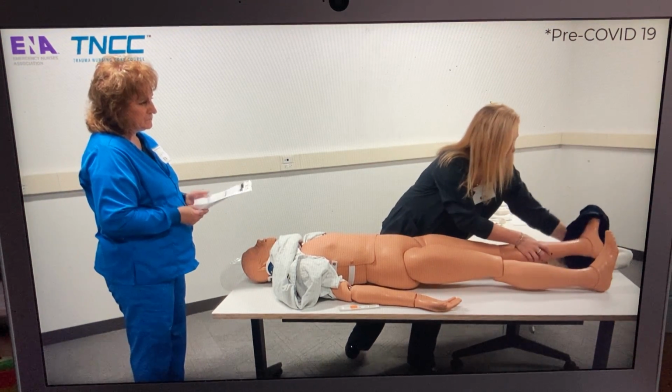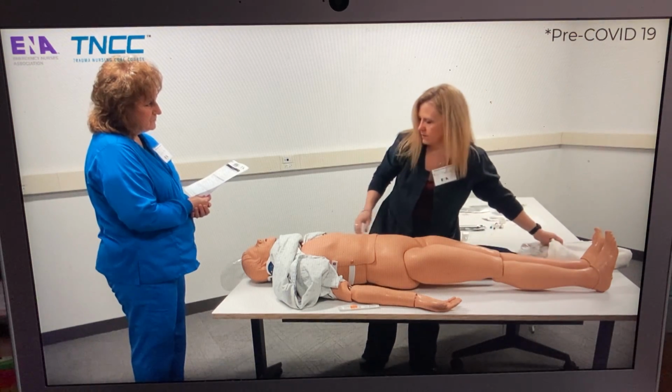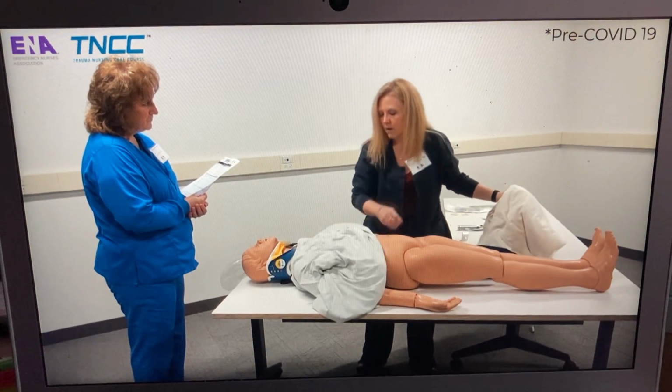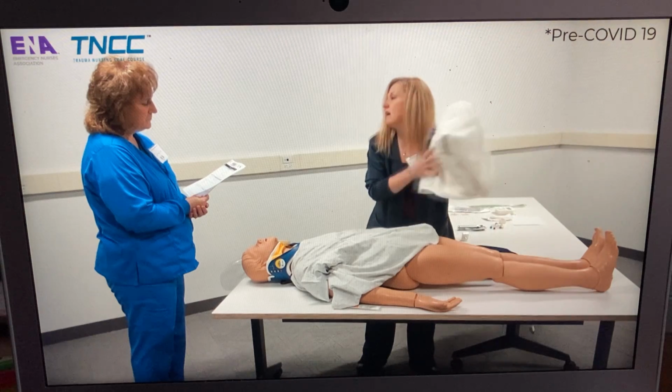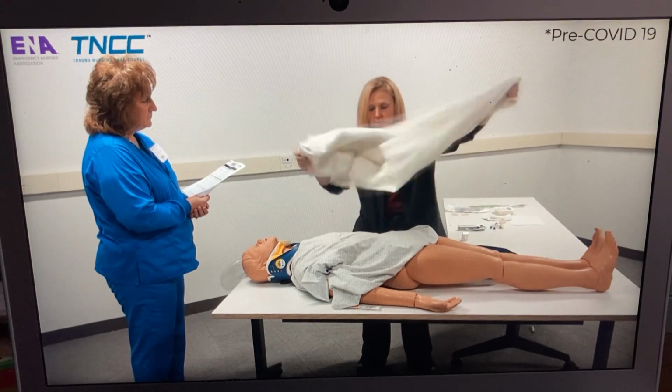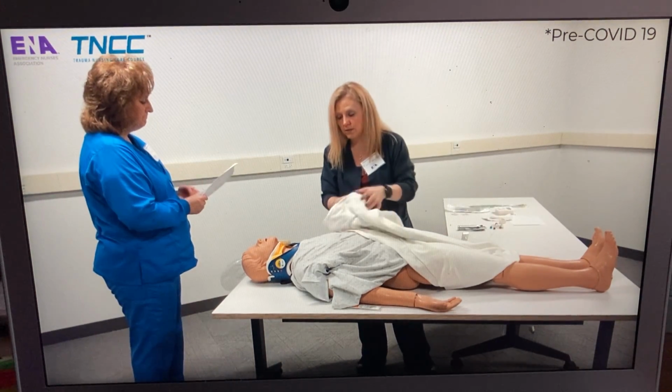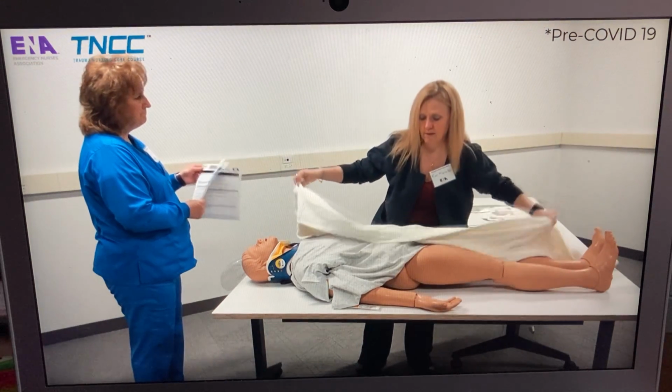All right, so I'm going to go ahead and also then cover the patient back up. We will get a warm blanket put onto him. We'll increase the temperature in the room and make sure that the fluids are on a warmer so that we address the environmental concerns.